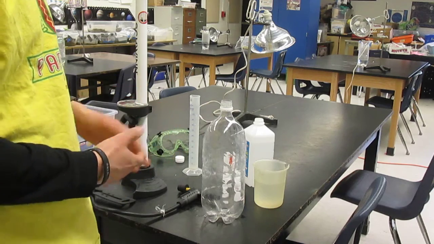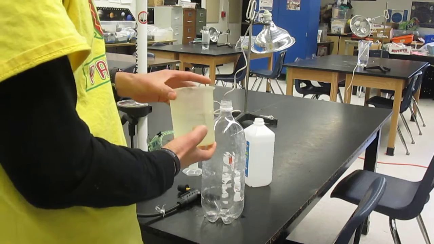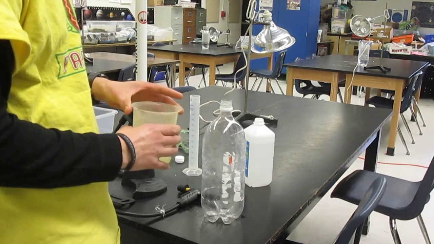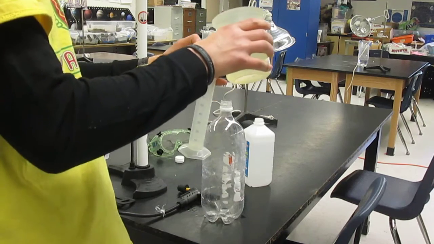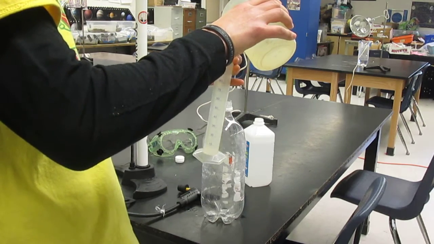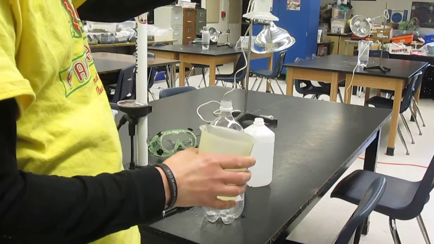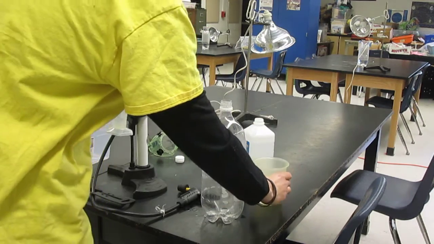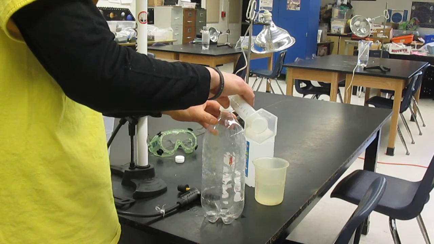So what you're going to do first is use your beaker and get some hot water from the coffee pot, and with your graduated cylinder I'd like you to measure 50 milliliters of hot water. And you're going to add your hot water into your soda bottle.